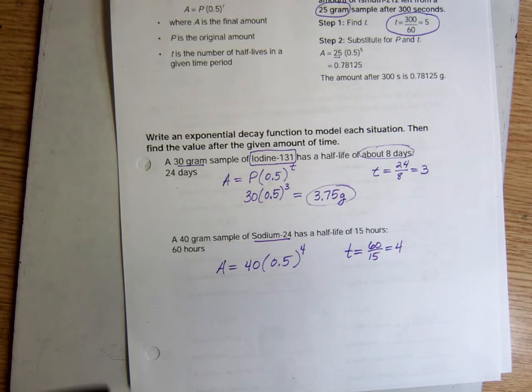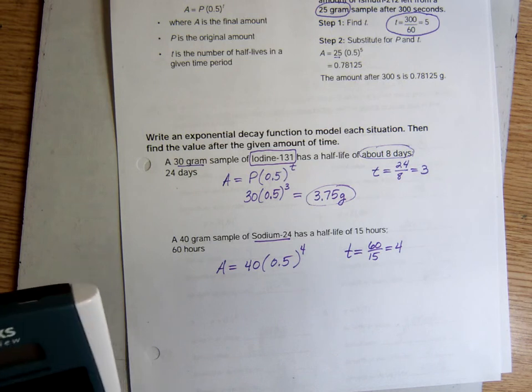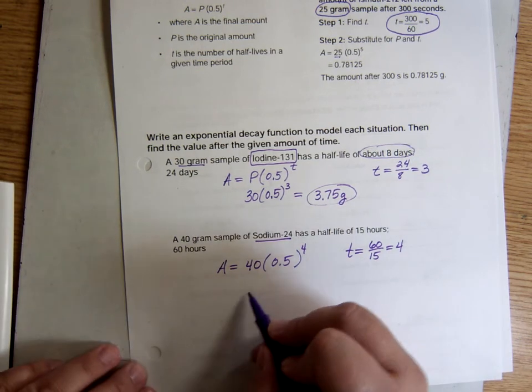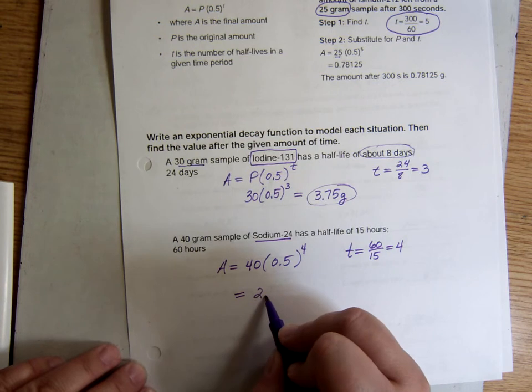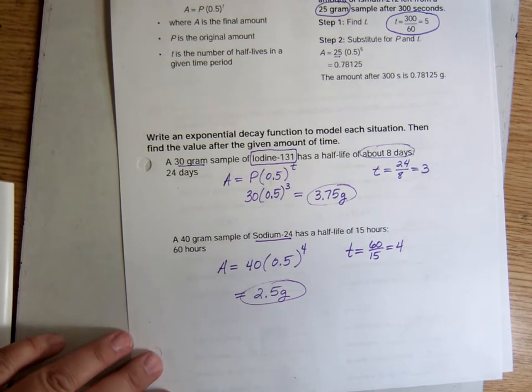So 0.5 to the 4th power gives me 0.0625. I'm going to multiply that times 40, and I get 2.5. So there are 2.5 grams remaining after 60 hours. And that's all you have to do on this.